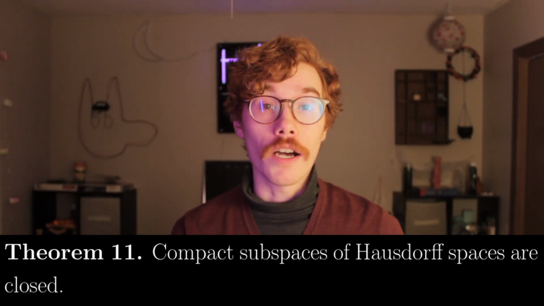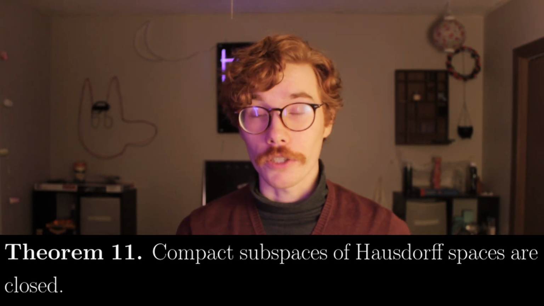Compact subspaces of Hausdorff spaces are closed. So we had to add in the extra Hausdorff condition. The example we cooked up with the finite complement topology wasn't Hausdorff. So let X be the Hausdorff space, and let Y be the compact subspace. We'll show that Y is closed by showing that its complement, X minus Y, is open.